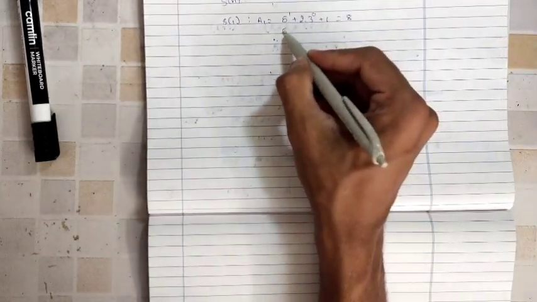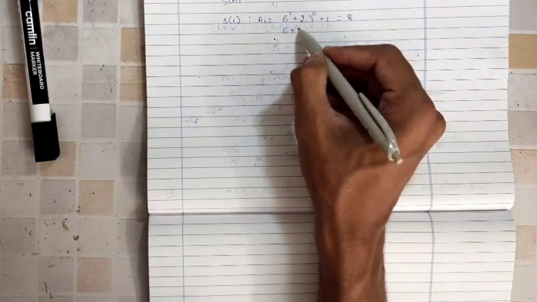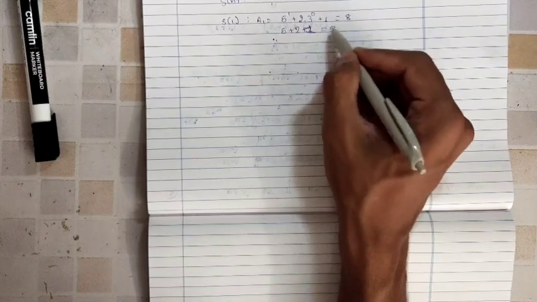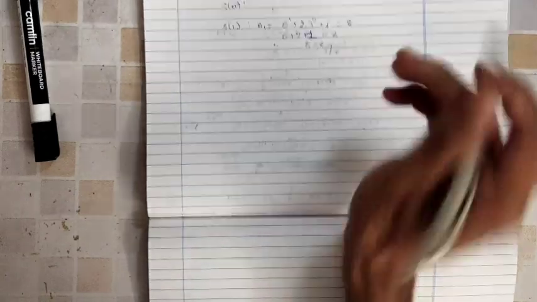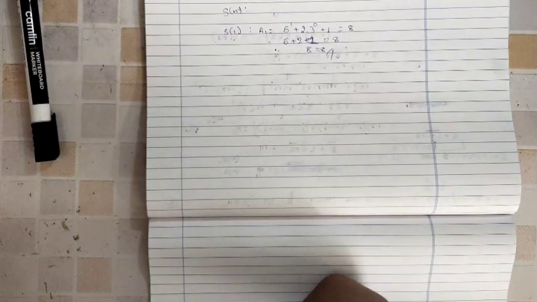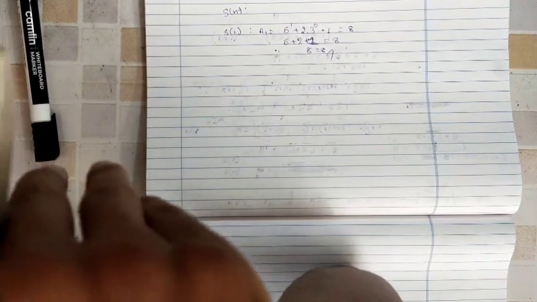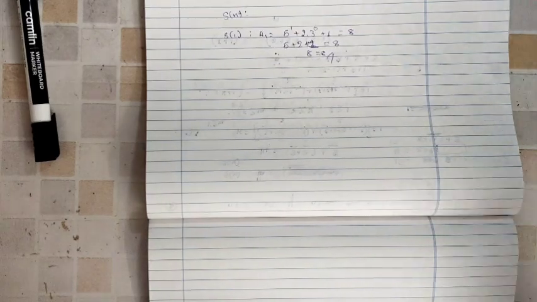5 power 1 is 5, plus 3 power 0 is 1, 2 into 1 is 2, plus 1. This one is equal to 8, correct. 5 plus 2 is 7, plus 1 is 8, equal to 8, proved. So we will say S of n is true for all positive integers n, and so let us assume S of k is also true for n equal to k, where k belongs to the positive integers, or k is simply greater than or equal to 1.